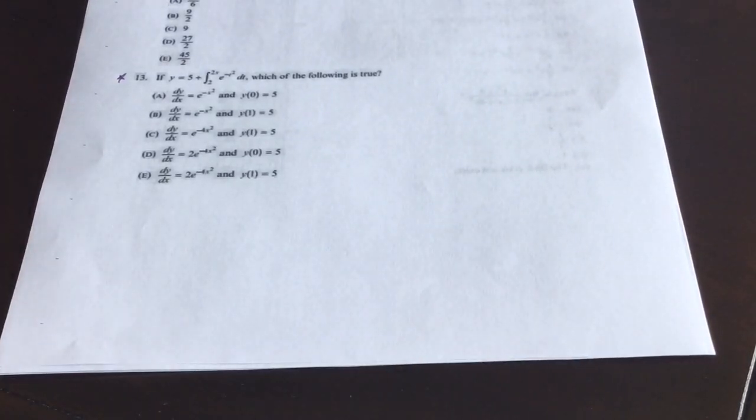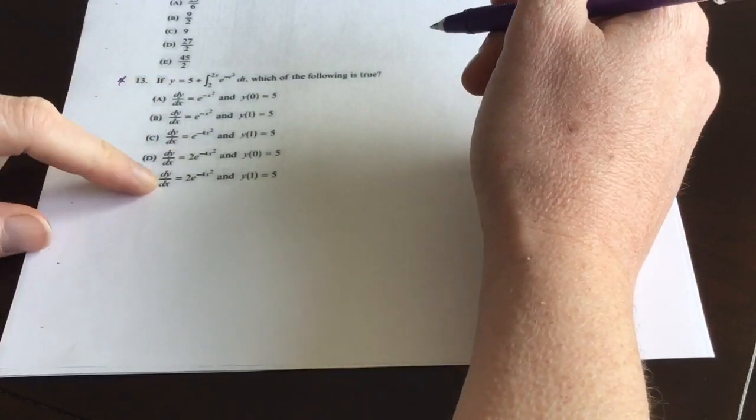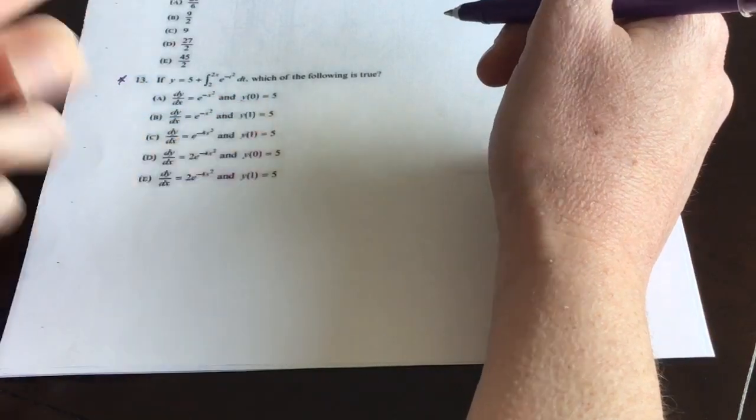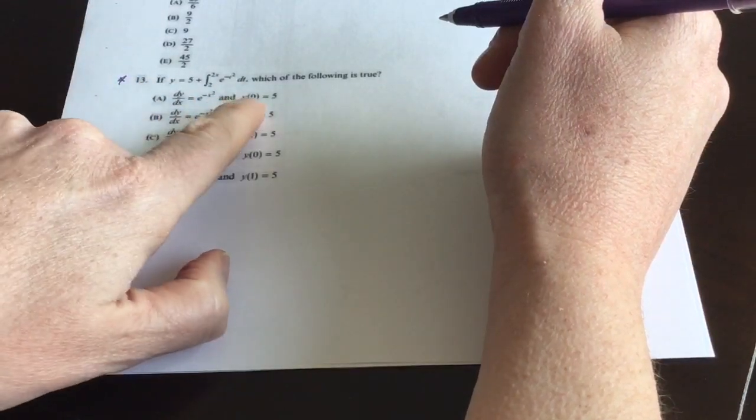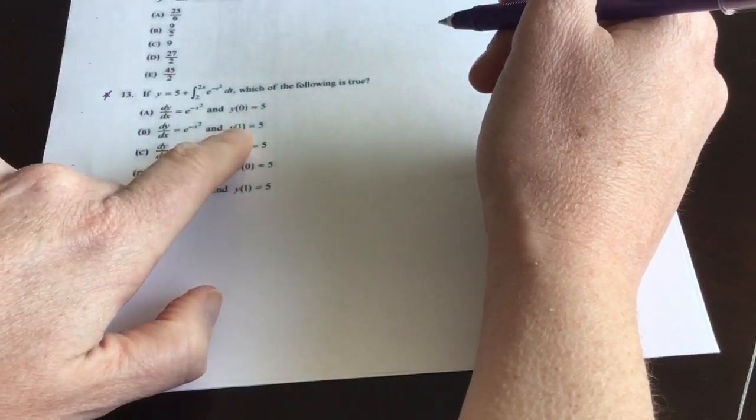All right, let's take a look at problem 13. It says if y equals 5 plus the integral from 2 to 2x of e to the negative t squared dt, then which of the following is true? For this problem, notice they're saying what dy/dx is, and then they want to know what your initial condition is. So this y of 0 means y when x is 0, or y of 1 means y when x is 1.